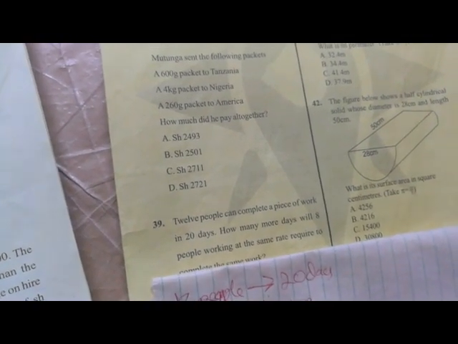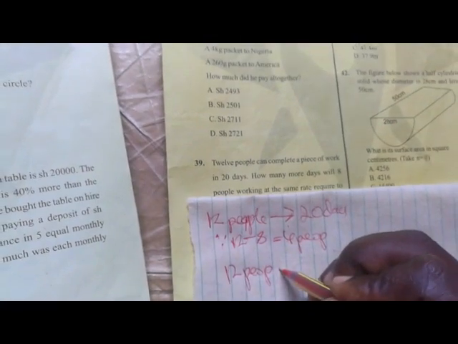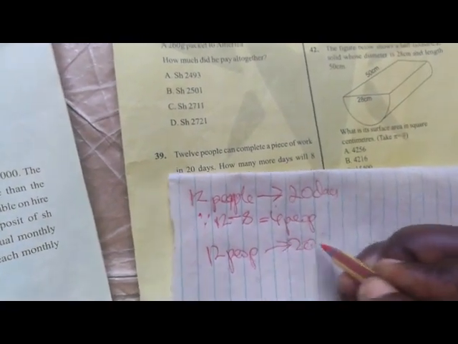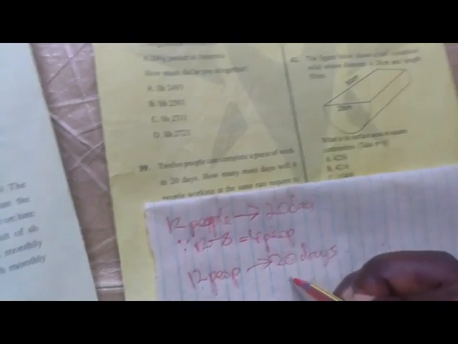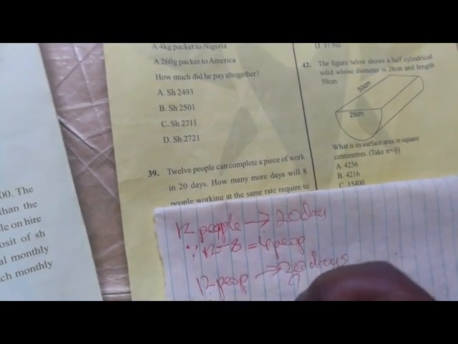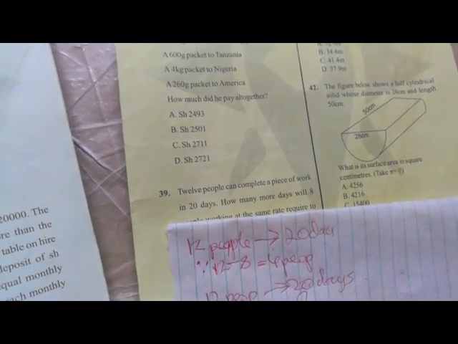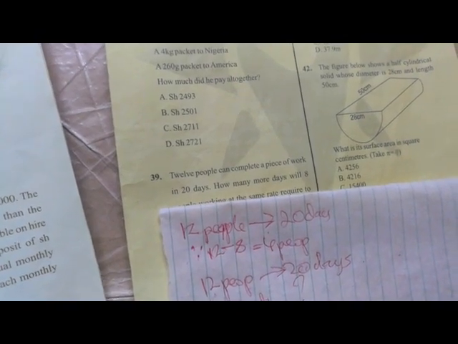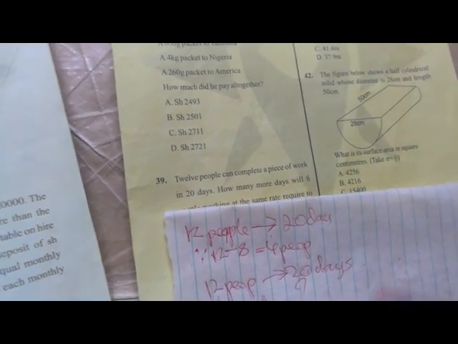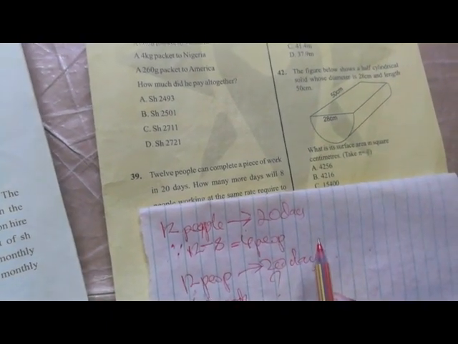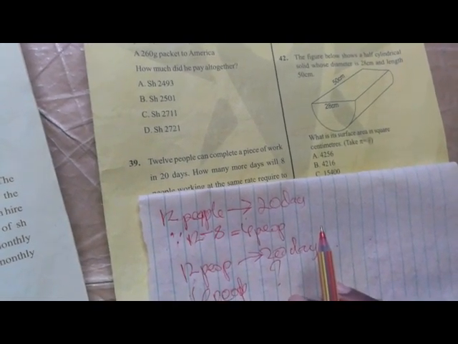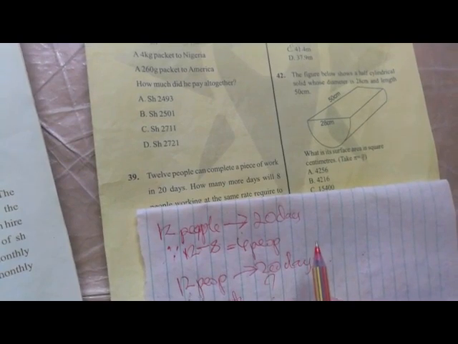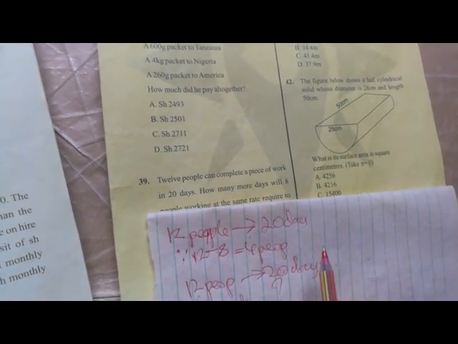Now, if 12 people take 20 days, what about 4 people? It means that 4 people will take more days, because we are looking for the number of days here.